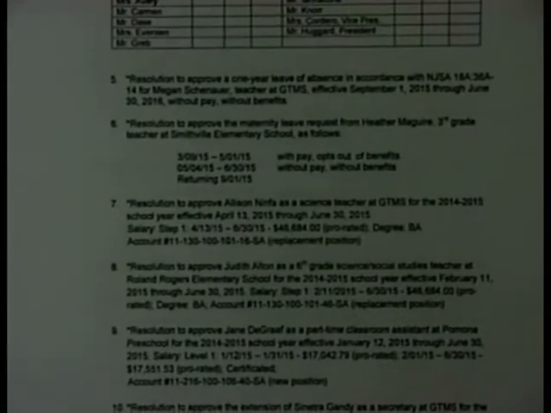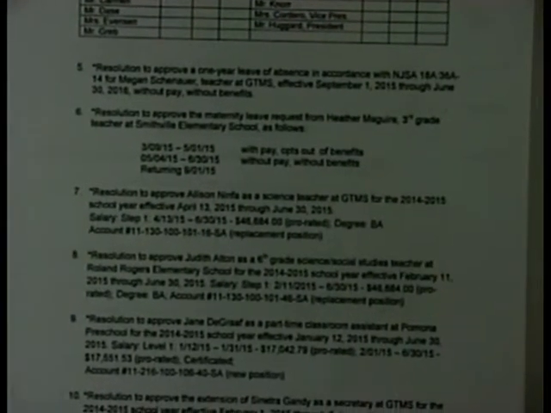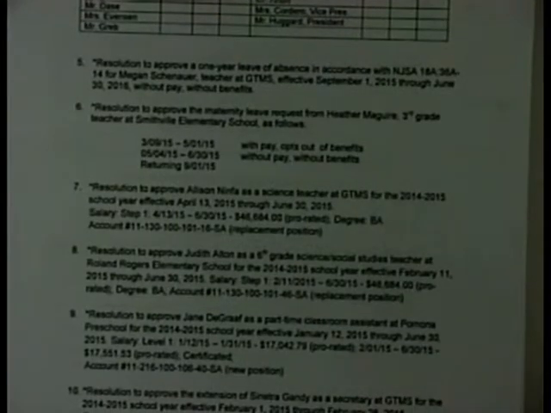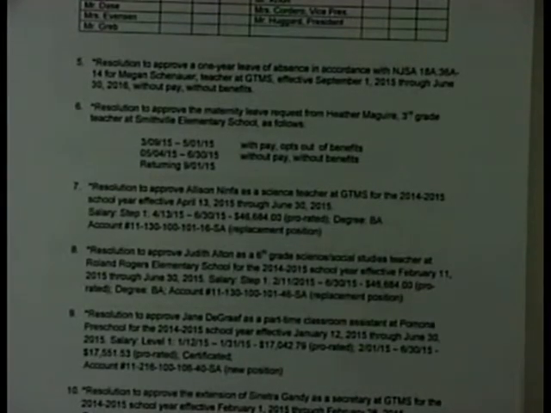Thank you. Item 5 is a resolution to approve a 1-year leave of absence in accordance with Administrative Code for Megan Schneider, teacher at GTMS, effective September 1, 2015 through June 30, 2016, without pay, without benefits. Resolution 6 is to approve the maternity leave request from Heather McGuire, third-grade teacher at Smithville Elementary School. The dates and terms and conditions are listed.